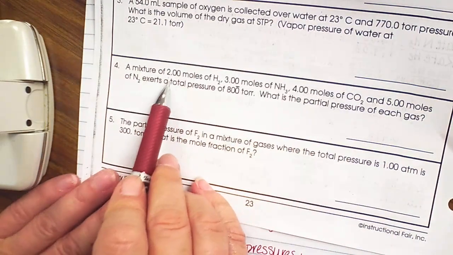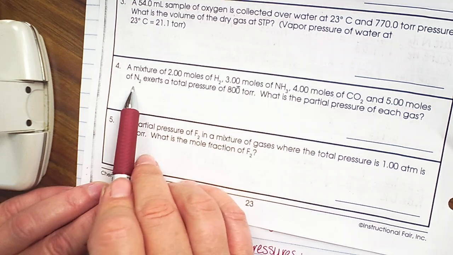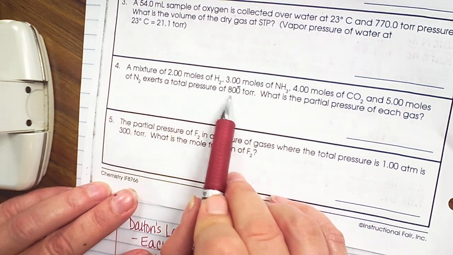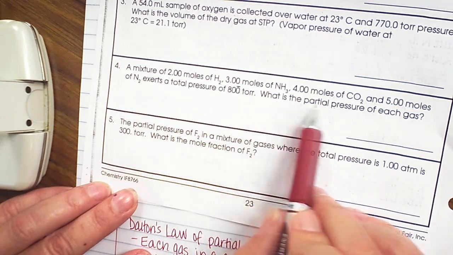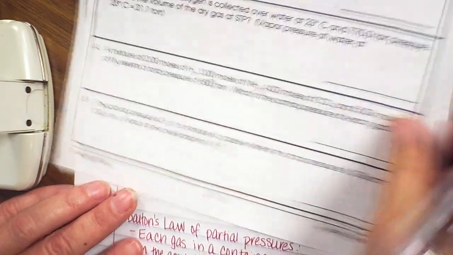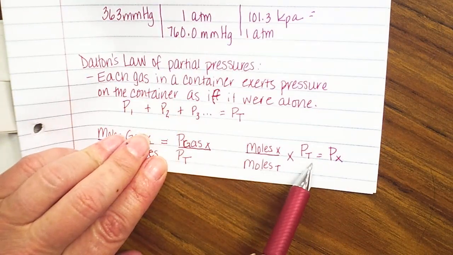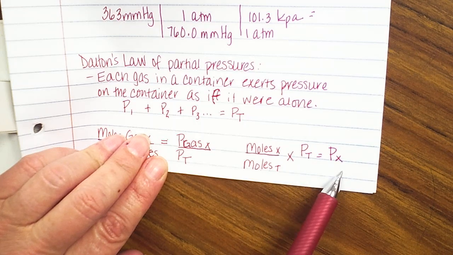A mixture of 2 moles and 3 moles and 4 moles and 5 moles exert a total pressure of 800 torr. What is the partial pressure of each gas? Find your mole fraction and multiply it by the total pressure, and that will give you the partial pressure of each gas.